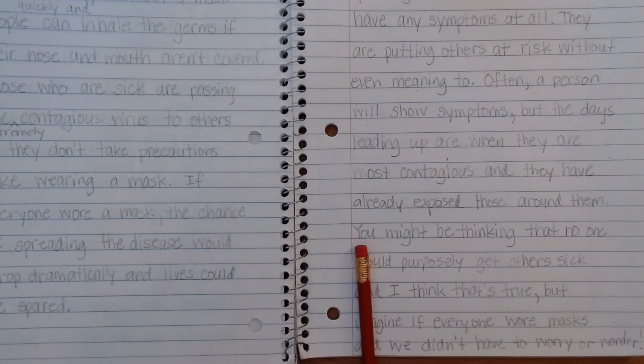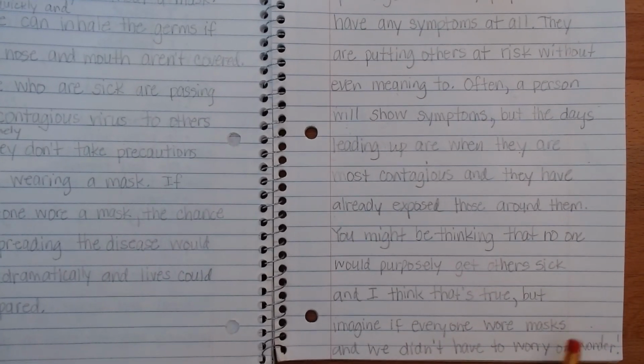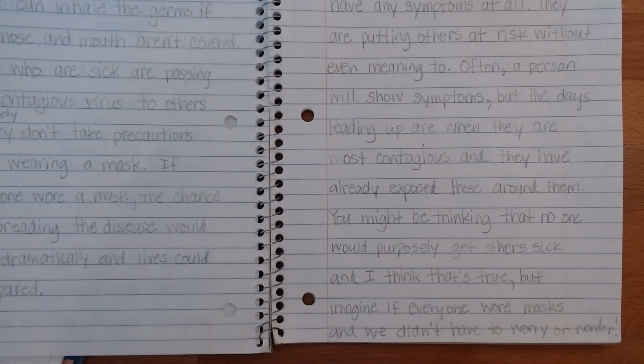Here's what I added. You might be thinking that no one would purposely get others sick, and I think that's true. But imagine if everyone wore masks and we didn't have to worry or wonder. Right? Wouldn't that be nice if it was just a given that everybody had to properly wear that mask whenever they were in public? We wouldn't be so worried about the people that we were around, right? So you want to also be thinking about the opposite opinion, okay?